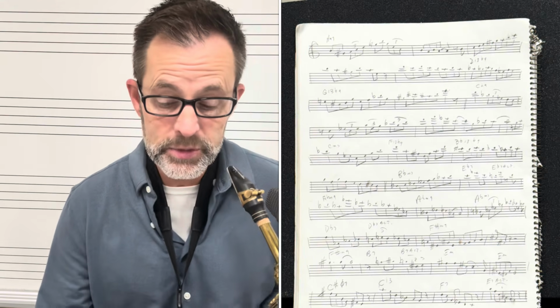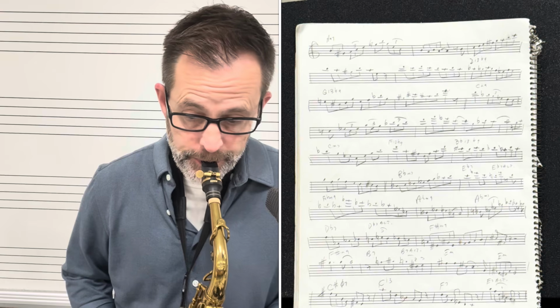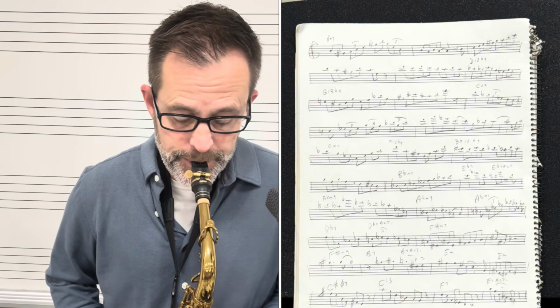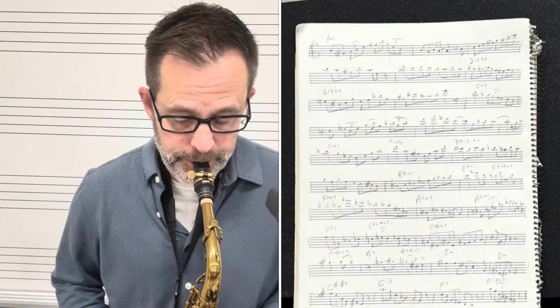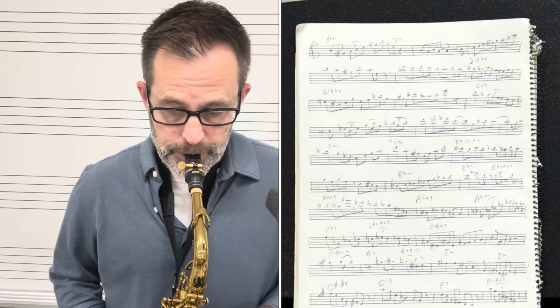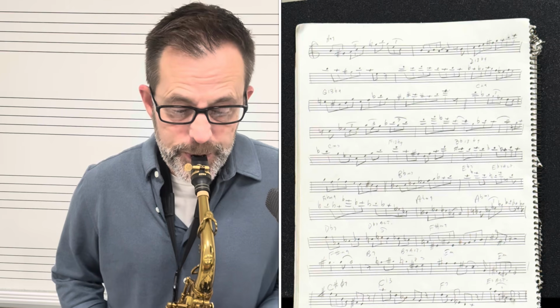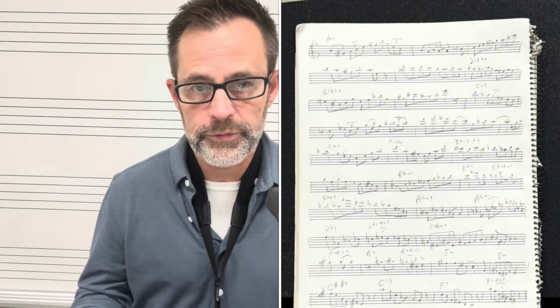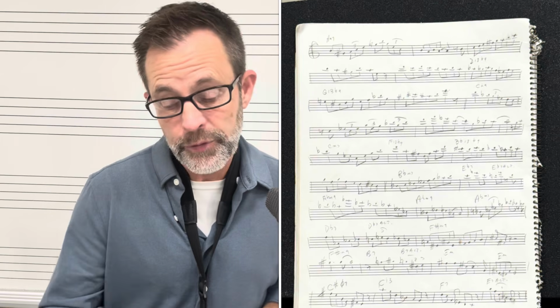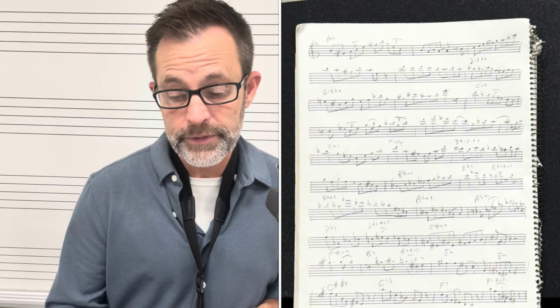Larry gave me a diminished pattern. Perfect. I mean, just a beautiful diminished pattern based off of that half whole diminished scale that you can start on G.